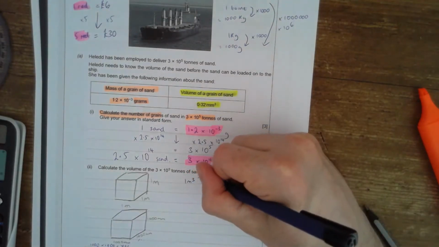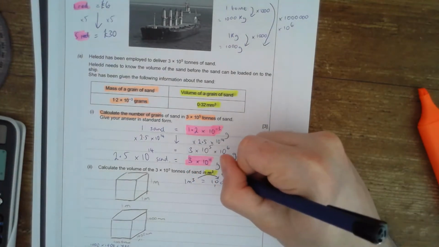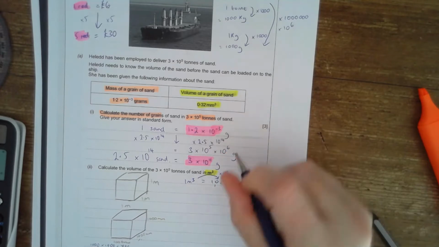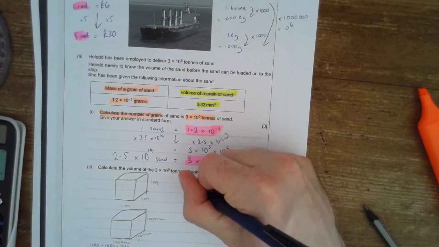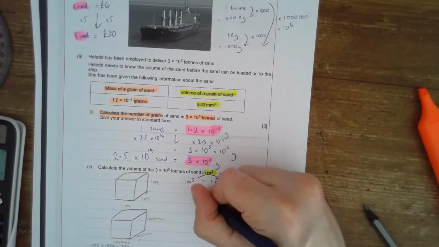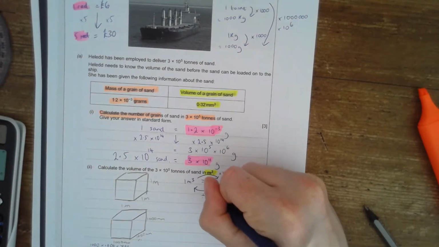Now, to change meters cubed into millimeters cubed, I would times by 10 to the power of 9, times by 1 billion. And to change millimeters cubed into meters cubed, I would do the opposite of that, which is dividing by 1 billion.